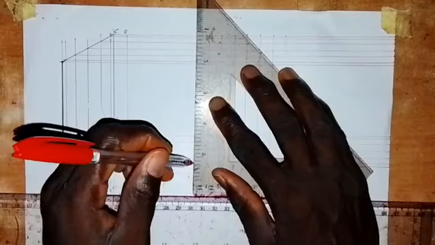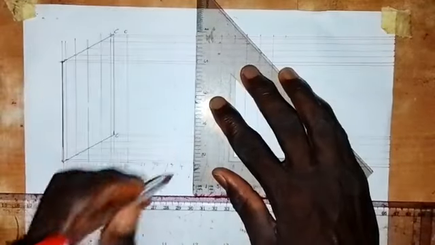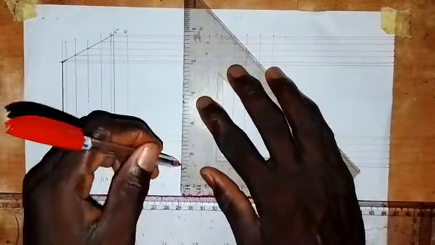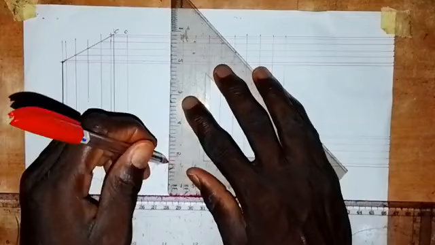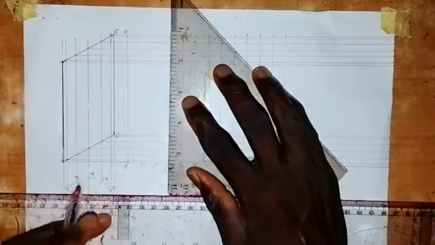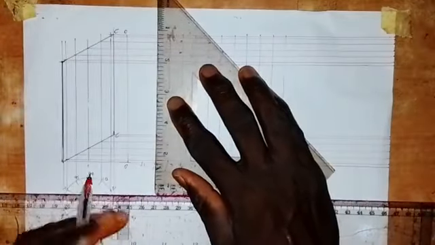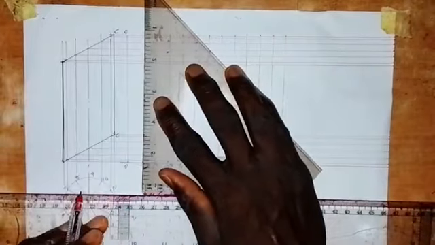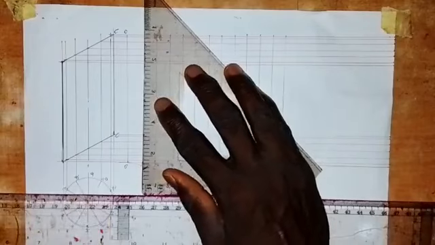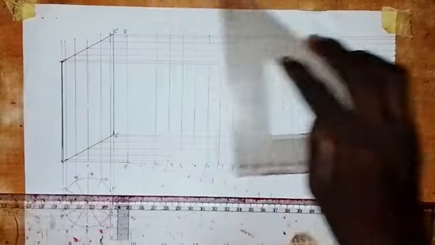Also at this point we draw a vertical line. Here we draw a vertical line. And then here we also draw a vertical line.